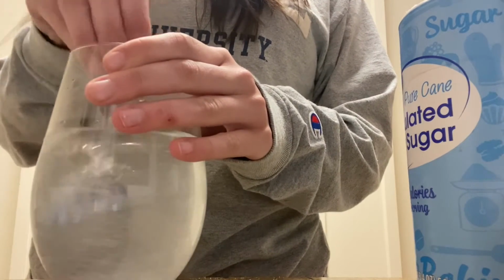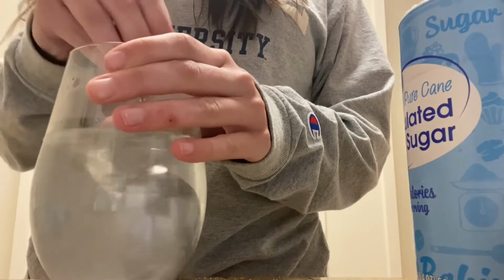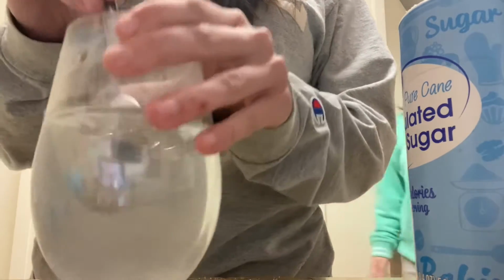As you can see here, we moved from an unsaturated liquid to a saturated as we added the sugar.